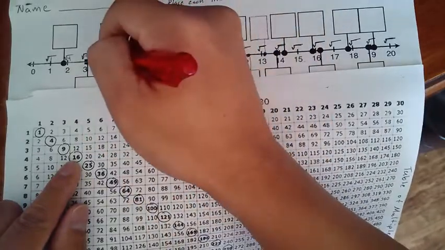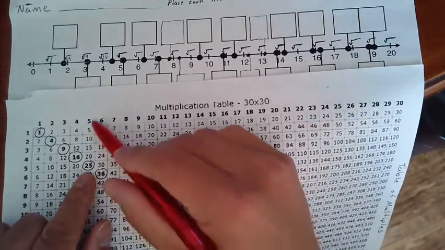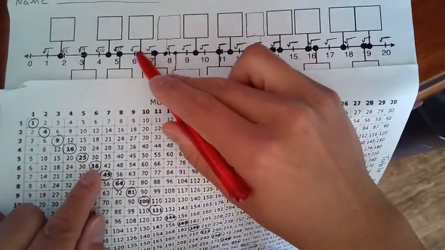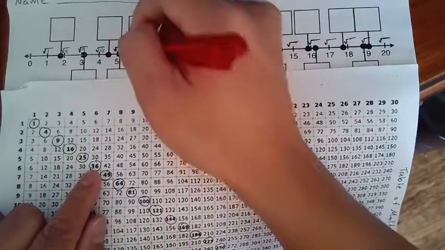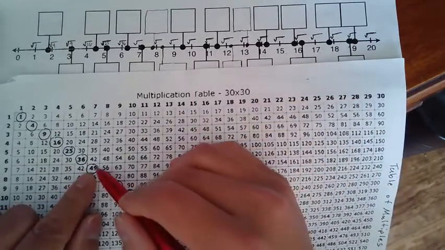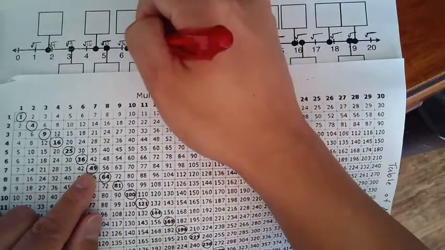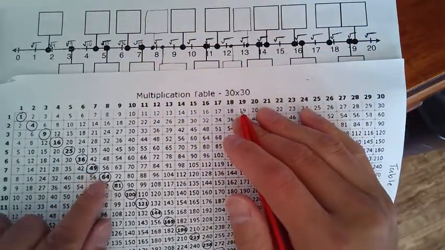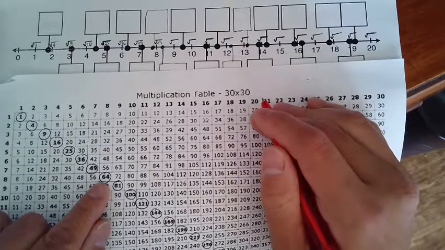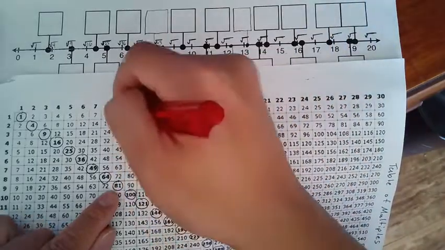The square root of 16 is 4. Okay? And then the next one is 25. It's 5 times 5, so the square root of 25 is 5. The next one is 36. The square root of 36 is 6, because 6 times 6 is 36. The one after that one is 49. The square root of 49 is 7 because 7 times 7 is 49. Okay? And then after that, for 8, it's 64. The square root of 64 is 8 because 8 times 8 is 64. And then after that, it's the square root of 81. The square root of 81 is 9 because 9 times 9 is 81.